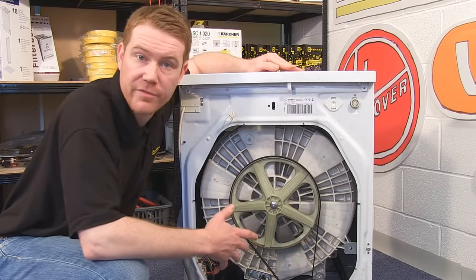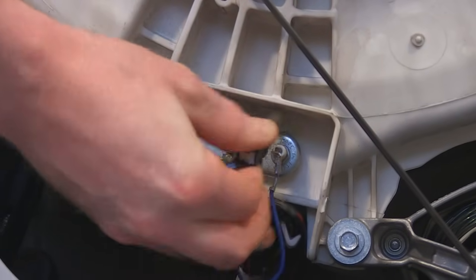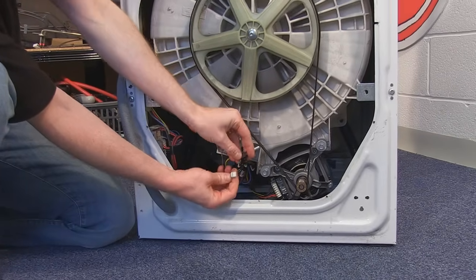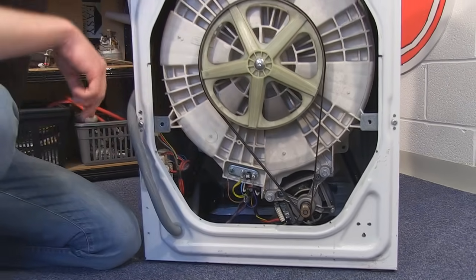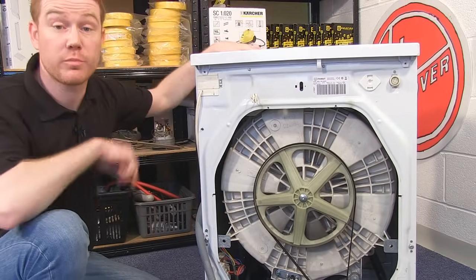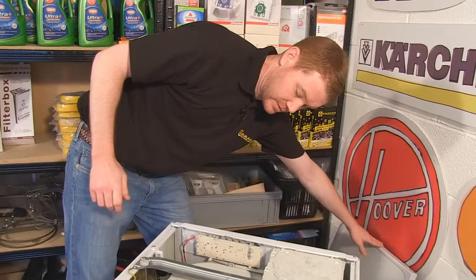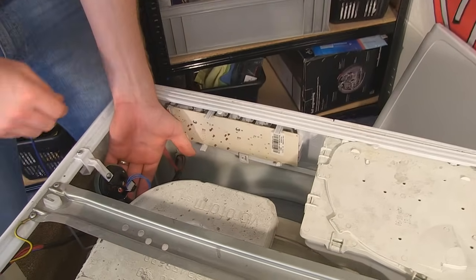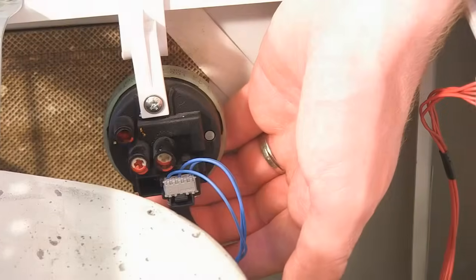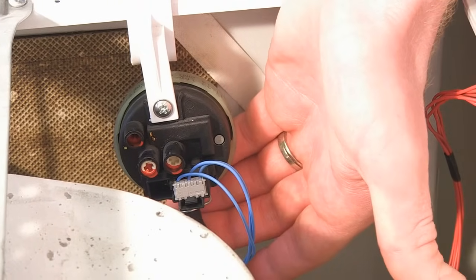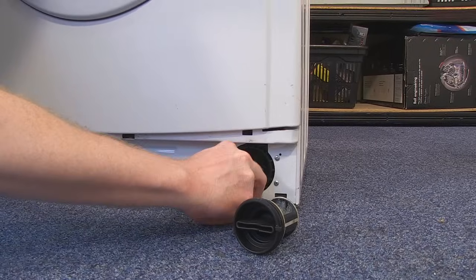Now, fault code 03 or F03 relates to the NTC, the water temperature sensor. Check the connections and replace if required. Now, F04 or fault code number 4 relates to the pressure switch. Now, this error code relates to the pressure switch on empty. So check the switch itself, its connections, and also the hose that feeds it. F05 or fault code 05 relates to the pressure switch on full. Check the drain circuit, as this is usually caused by debris in the pump.